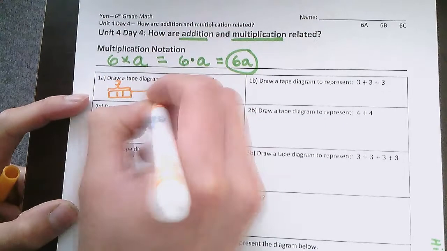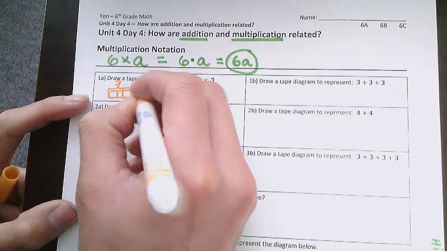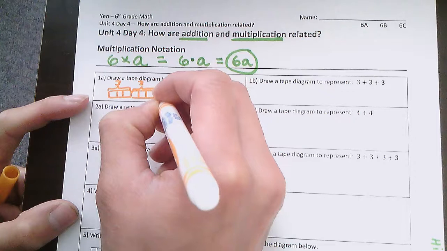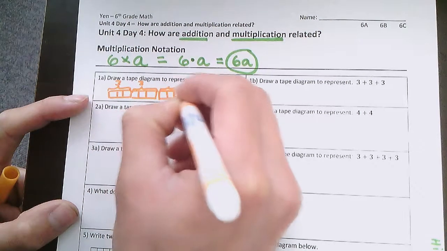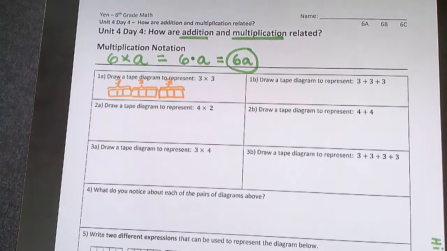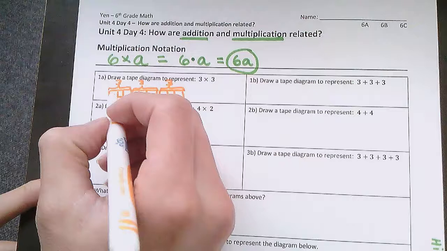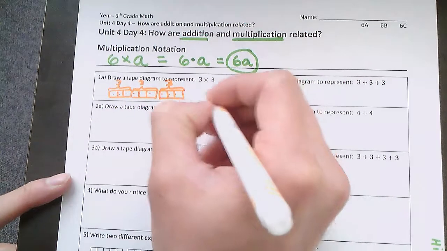Another group of 3. 1, 2, 3. And another group of 3. Our last group of 3. So this is 3 times 3, 3 groups of 3. We can count it out. 1, 2, 3, 4, 5, 6, 7, 8, 9. That equals 9.